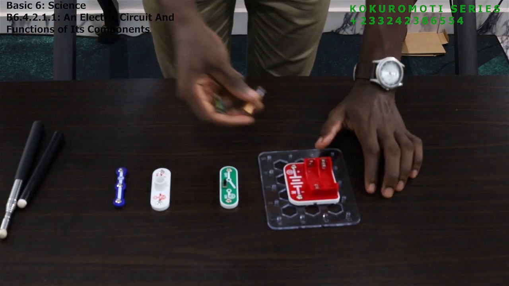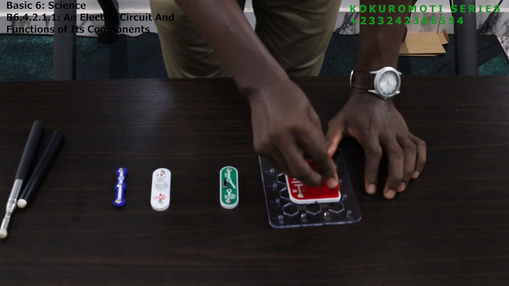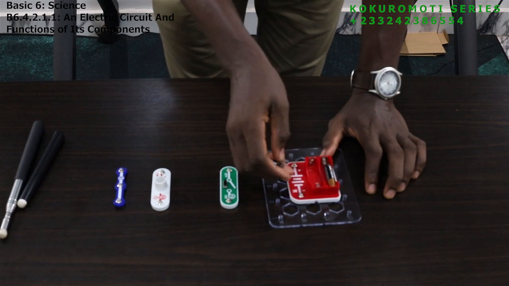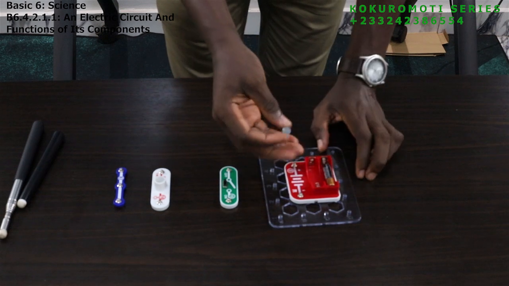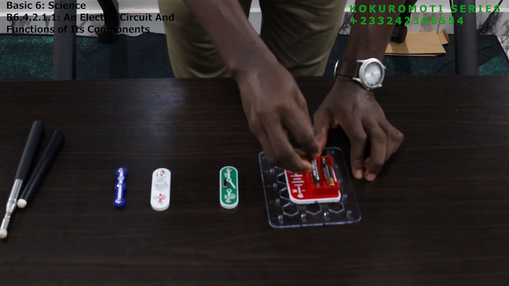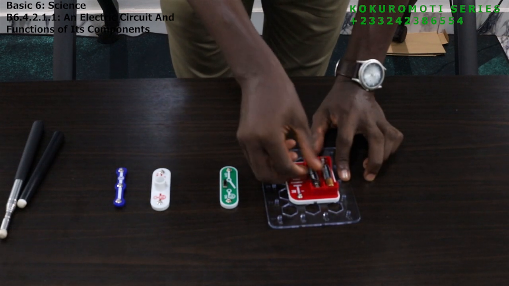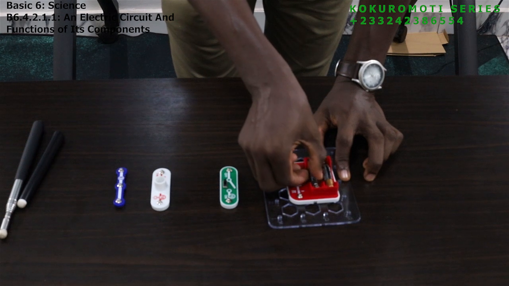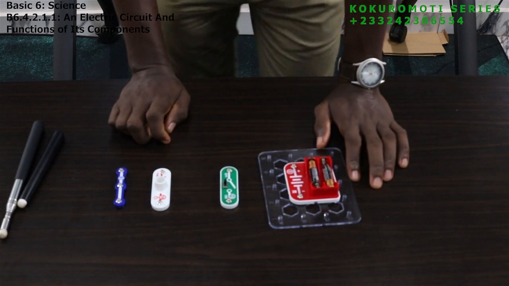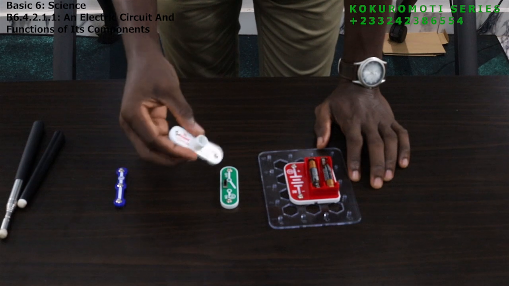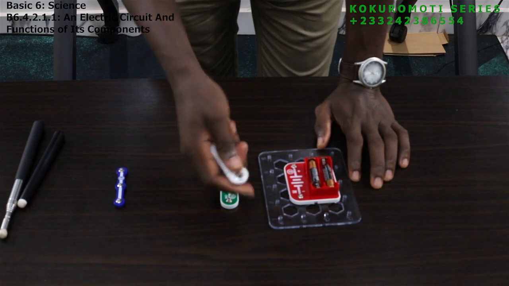So first you fix your batteries. You fix your batteries here. Make sure you fix it well. Okay, now after that, this is our bulb. Let's connect it.